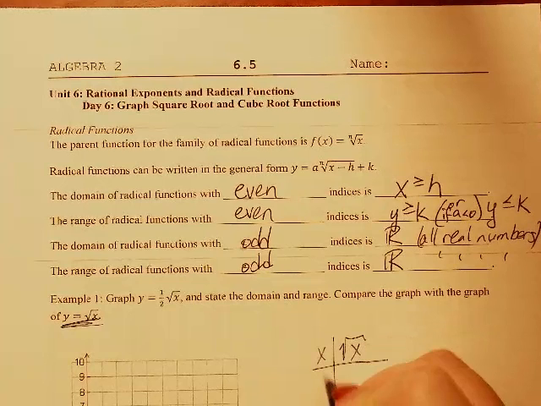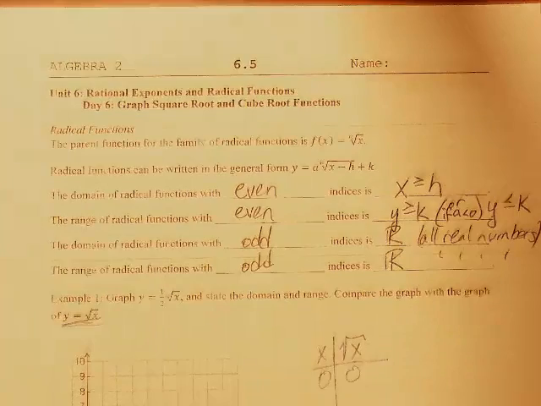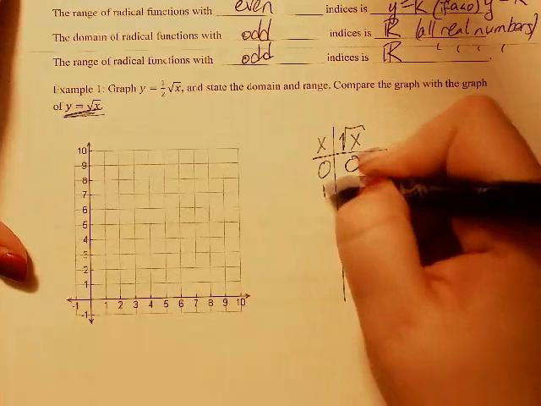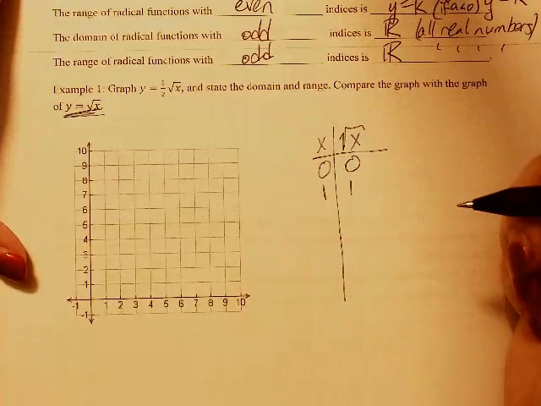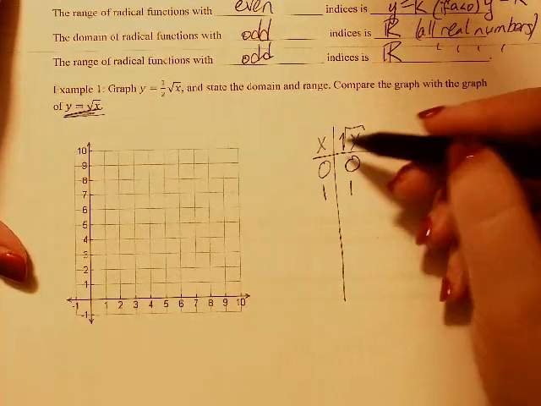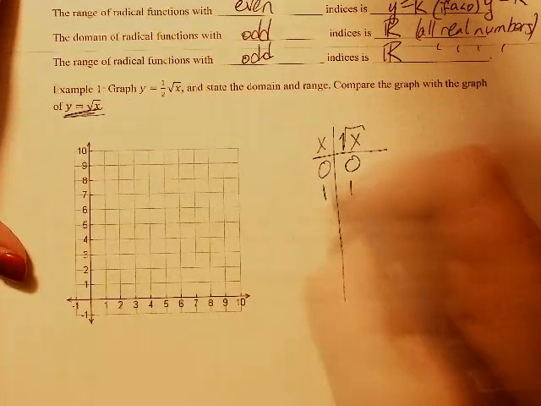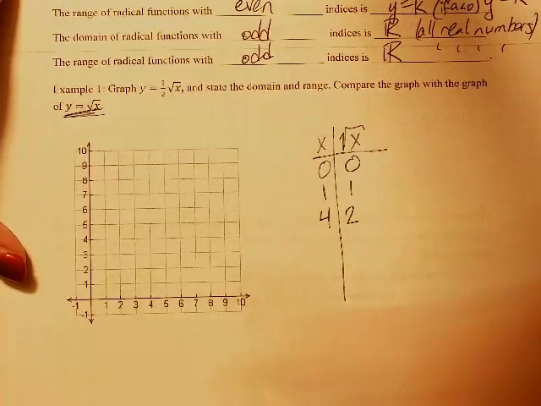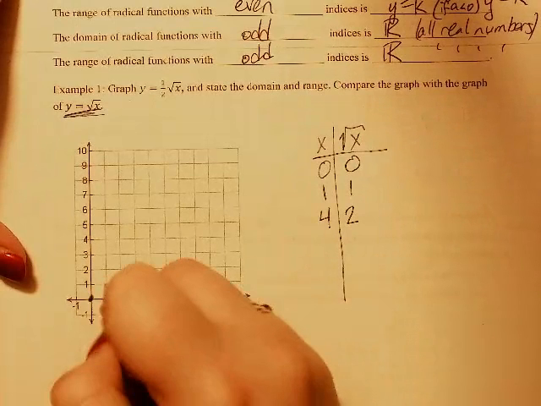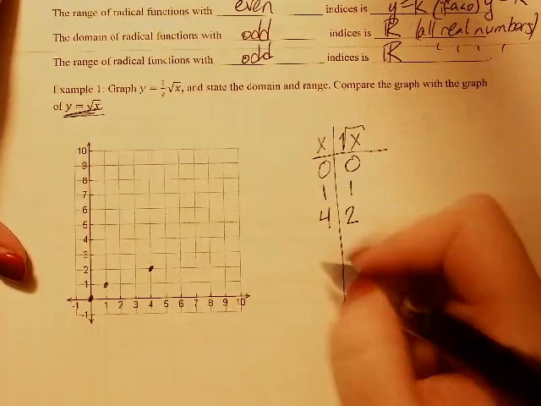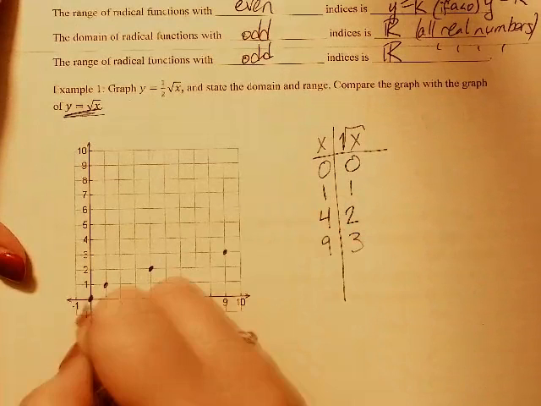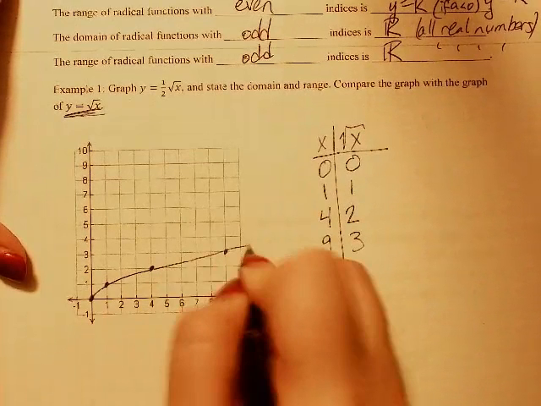So if x is 0, then the square root of 0 is 0. If x is 1, the square root of 1 is 1. Then the next number where a square root will come out clean is 4. The square root of 4 is 2. So 0, 0, 1, 1, 4, 2. And then the next one will be 9, 3. So there is our parent function.